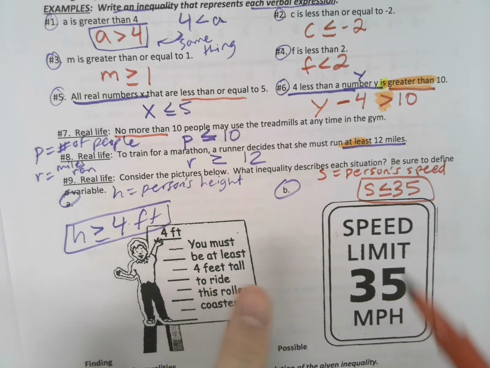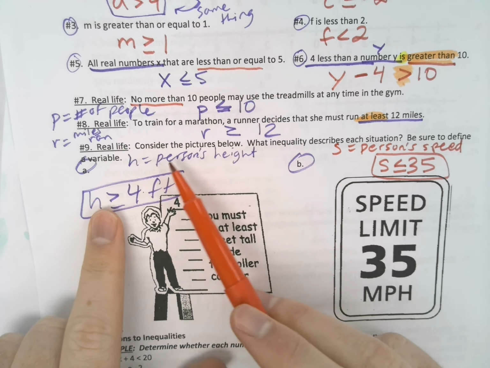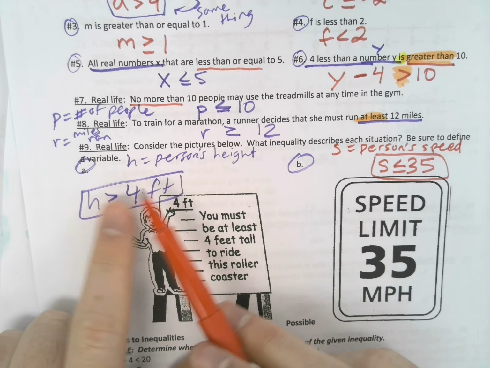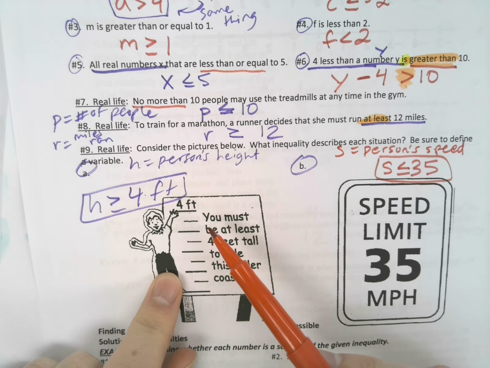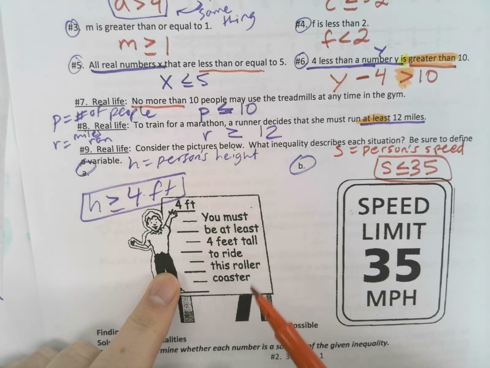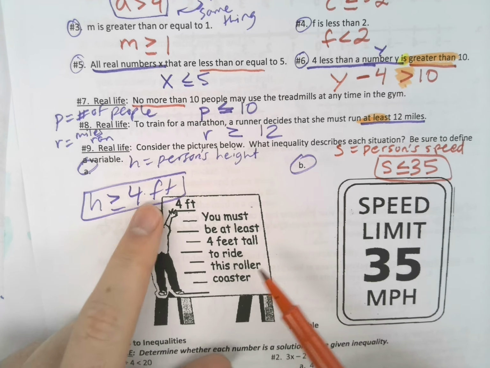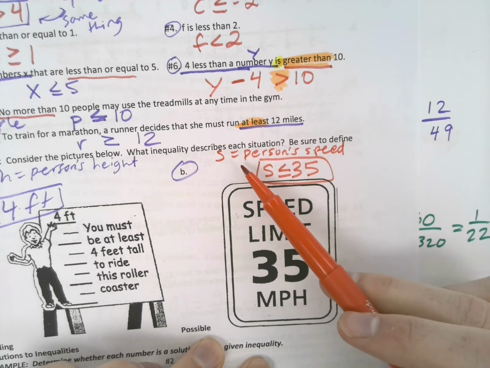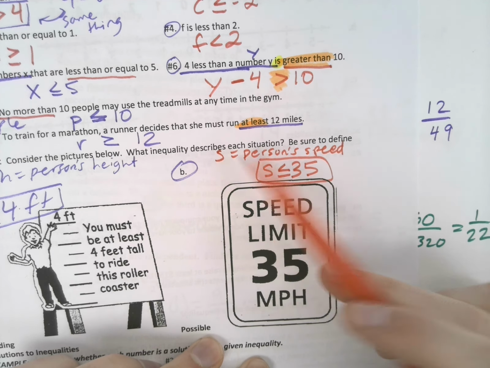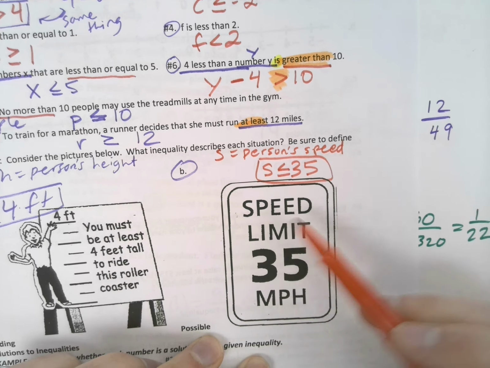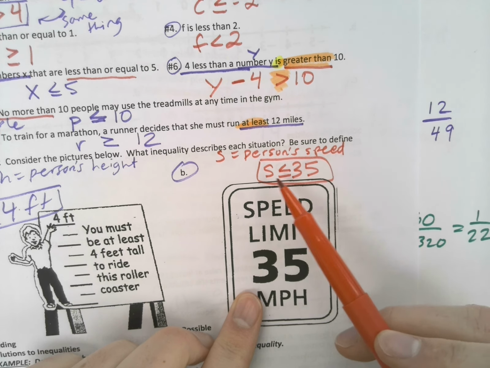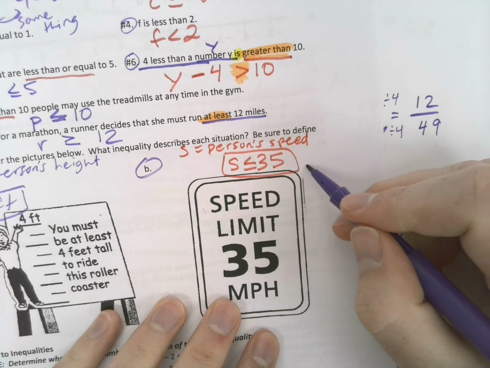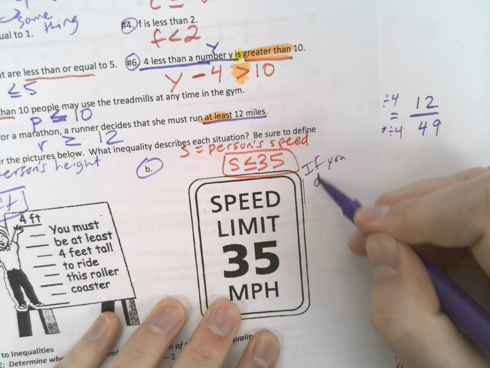So let's see how you guys did on these. So I used H to represent a person's height. So H needs to be greater than or equal to 4 feet to ride this ride. Sorry to my short people in class. Nothing wrong with being short unless you want to ride a roller coaster, in which case it is an unforgivable sin. Speaking of unforgivable sins, we know that if a person's speed, we're calling S, and you have the speed limit 35 miles per hour, your speed needs to be at 35 or less than 35.